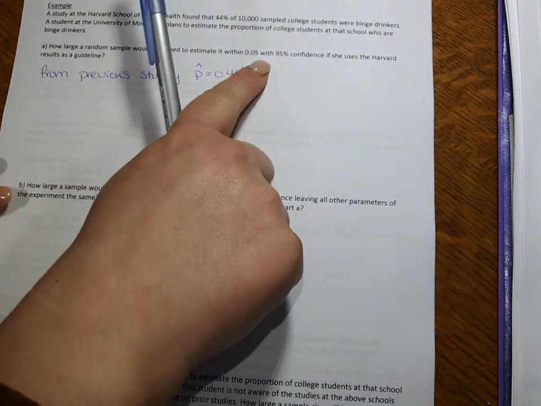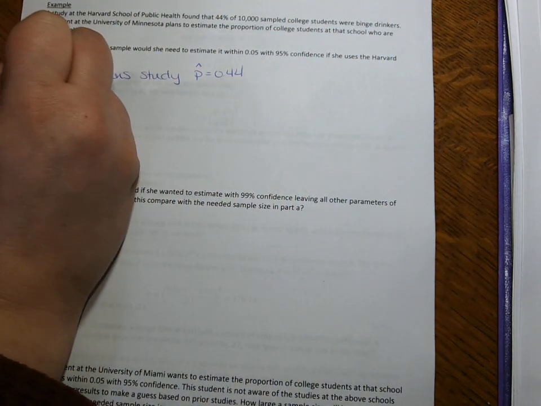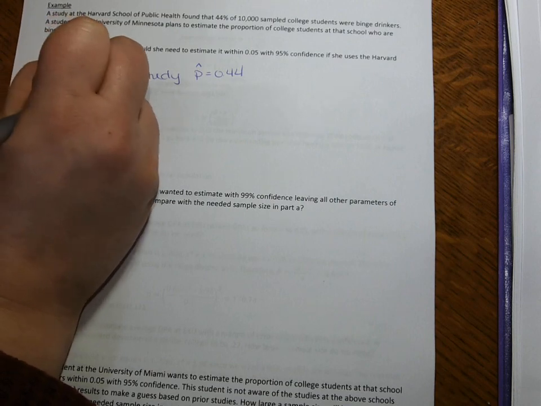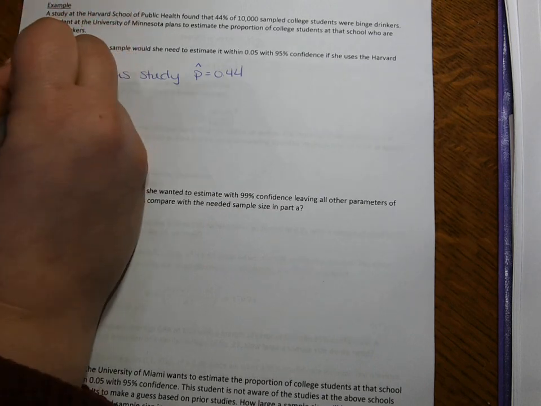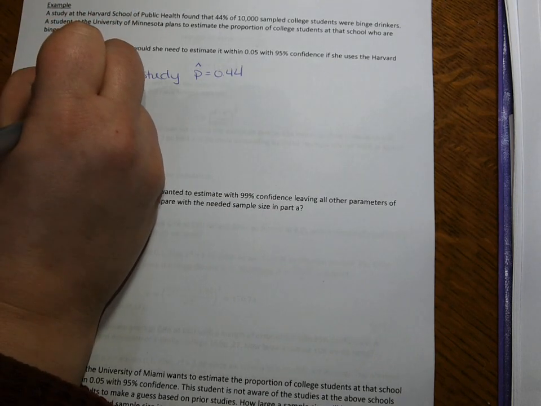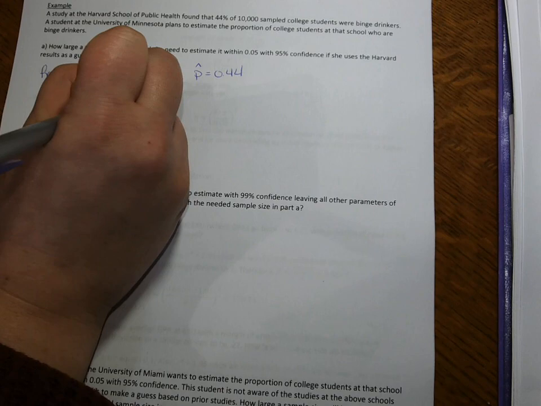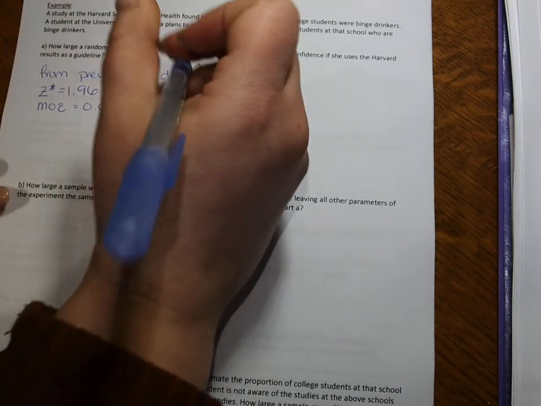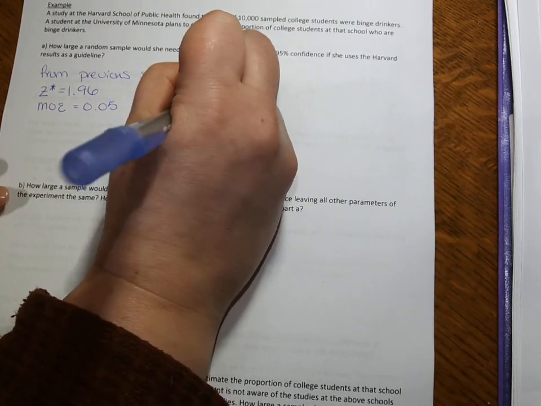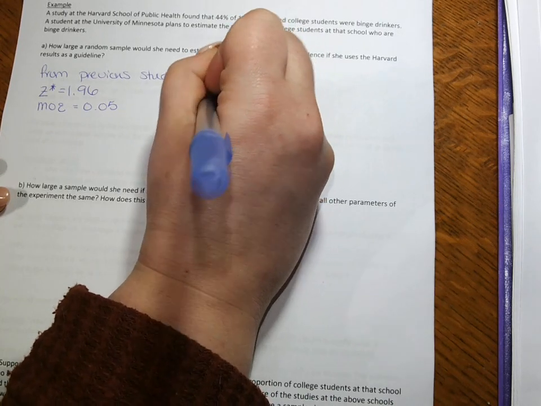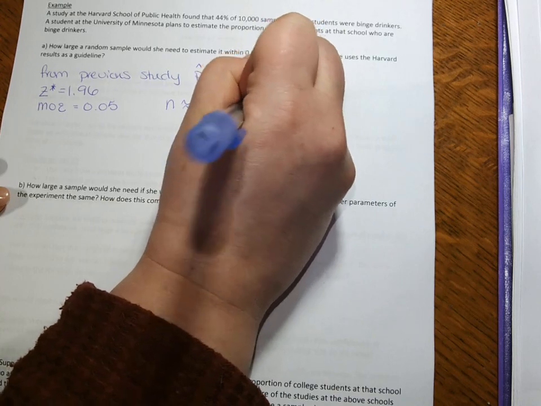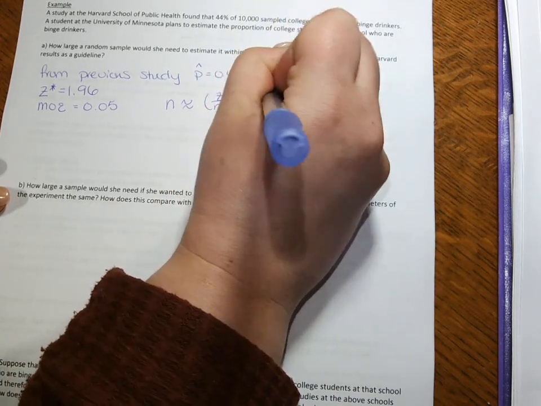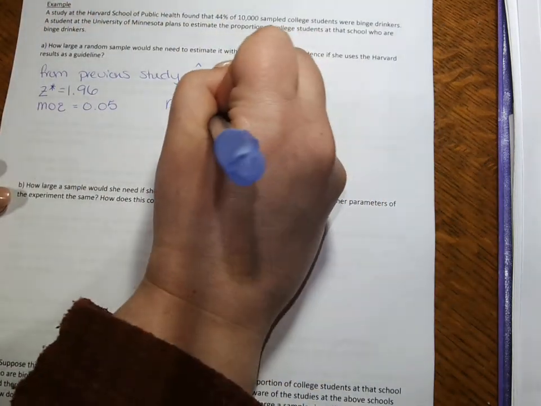Also, since we're going to work with 95% confidence, we know that z star is equal to 1.96. And again, you can find that value on page 13 of your notes. And then they tell us that the margin of error is equal to 0.05. So now we can plug this into our formula. First, I'm going to write down the formula. And now plugging in all the values.